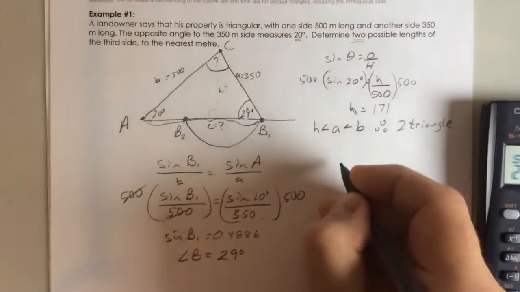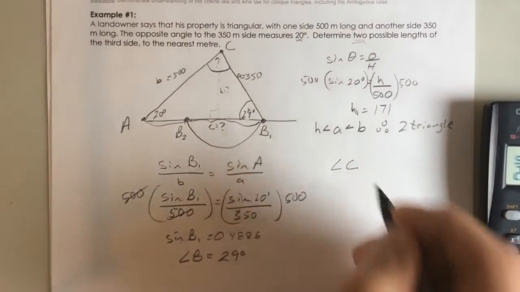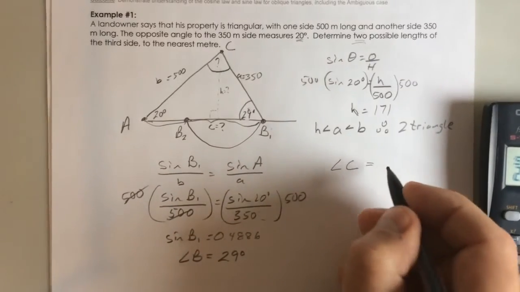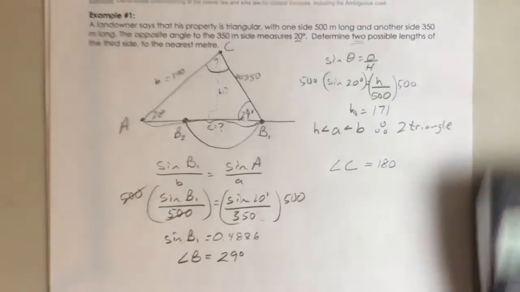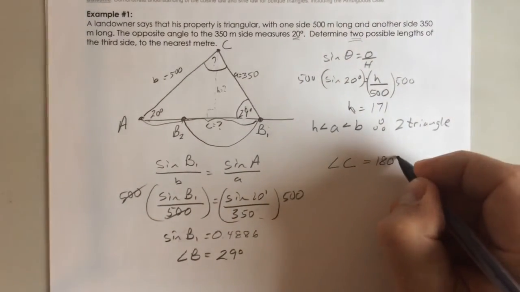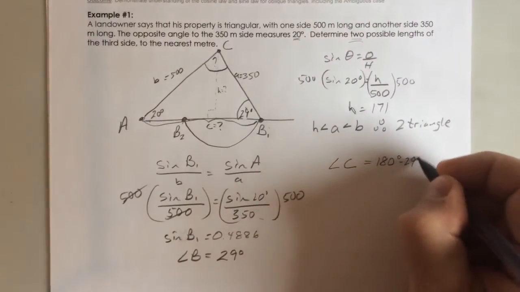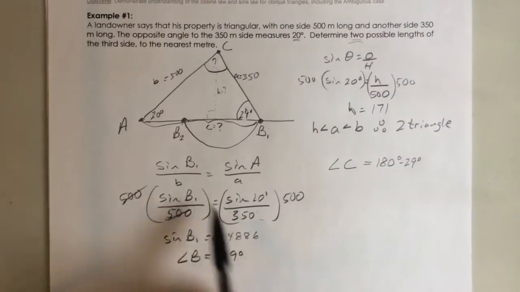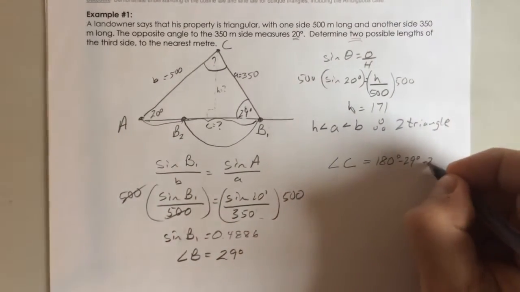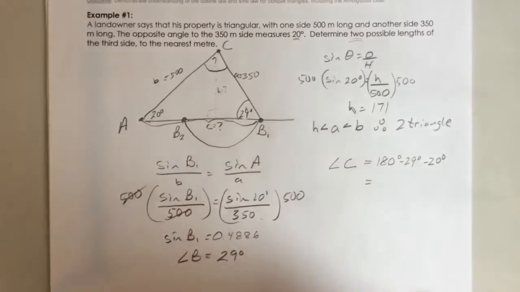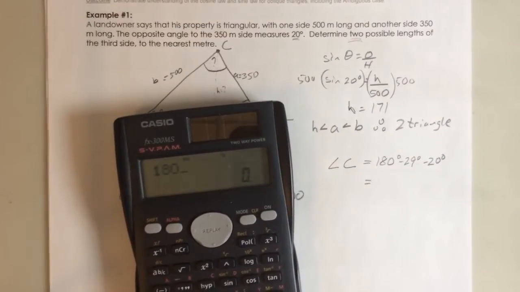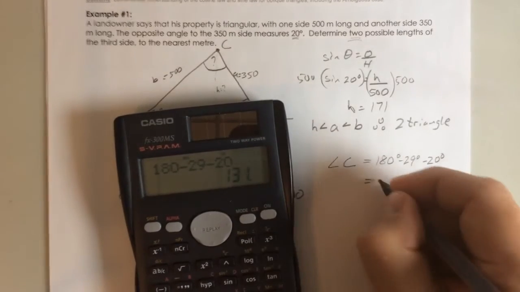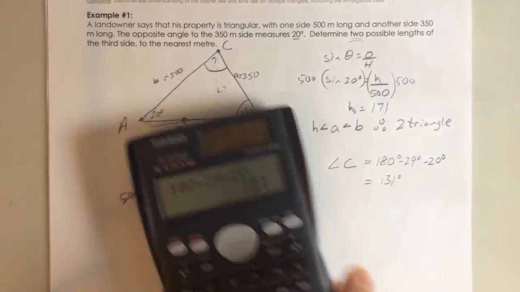So by SMAT, angle C is going to equal 180 degrees minus 29, the angle we just found, minus the given one, which is 20. Using our calculator, 180 minus 29 minus 20 equals 131 degrees.